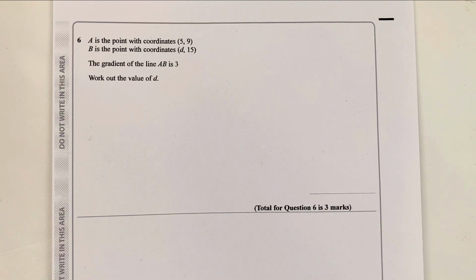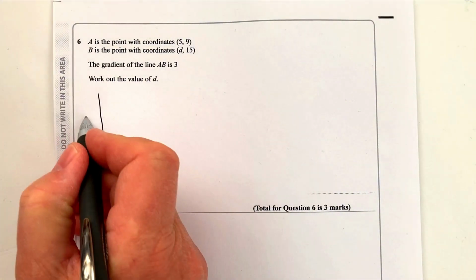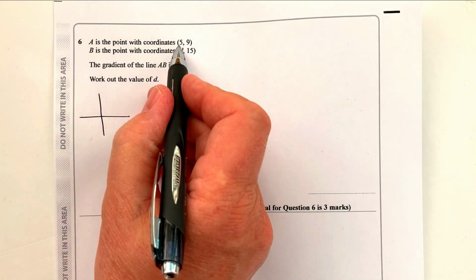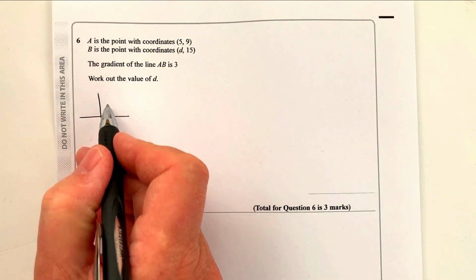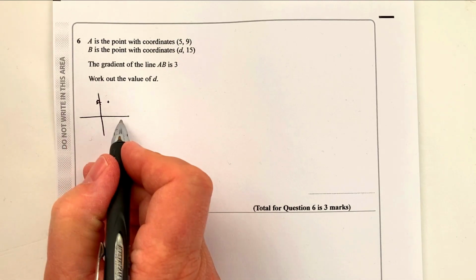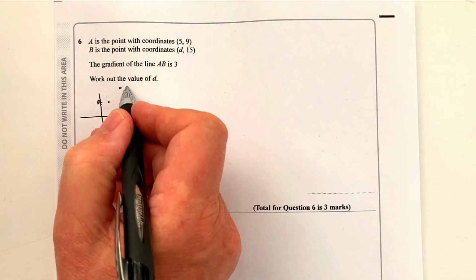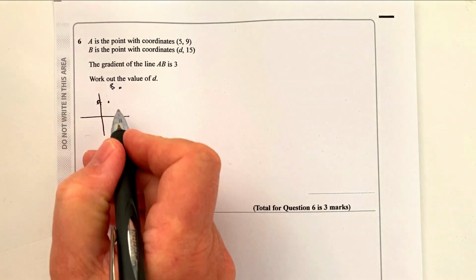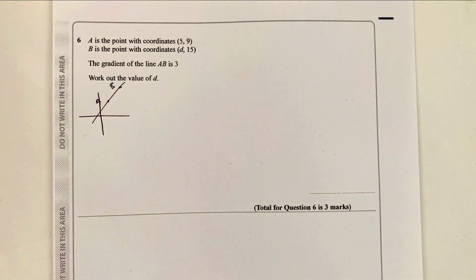Effectively, what we've got is a line like this, and we've got 5 along and up to 9, about there, and that's point A. Then along to d and up to 15, something like there, which is point B. So we've got a line that looks roughly like that.